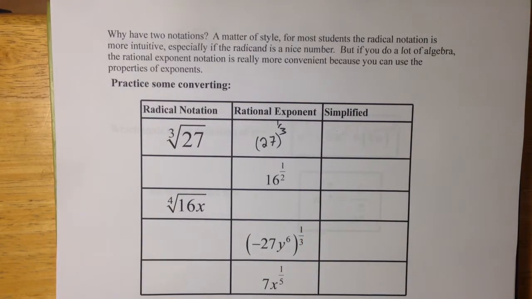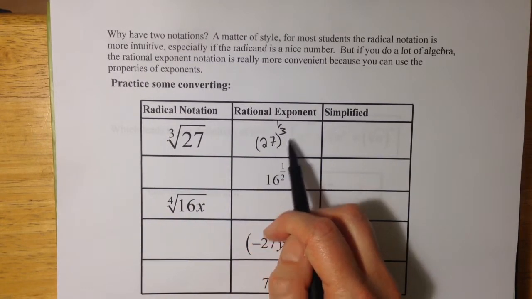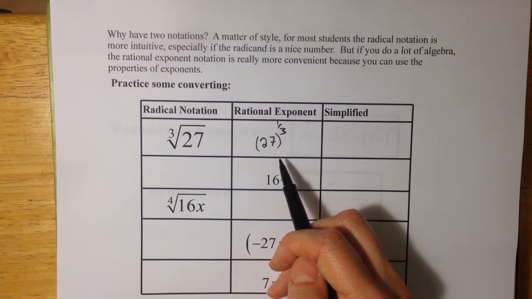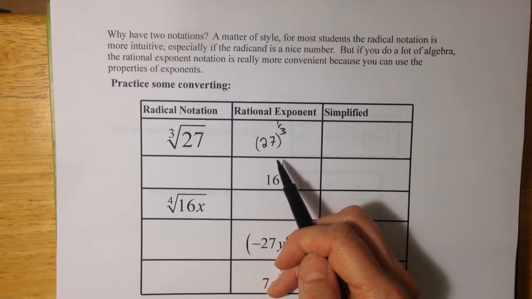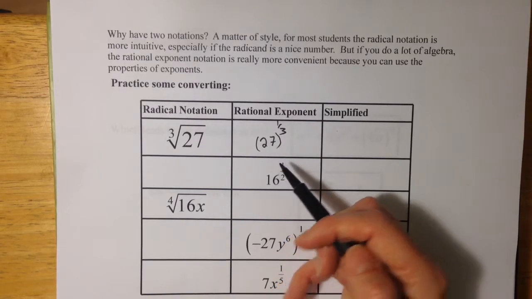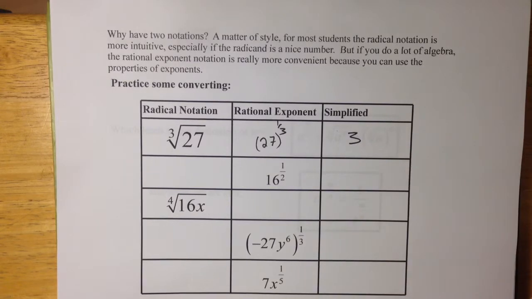Now, whichever way you write this, the cubed root of 27 or 27 to the 1/3, this is still a little math problem that is asking what number multiplied by itself 3 times equals 27. And the answer to that is 3. So simplified, this is 3.